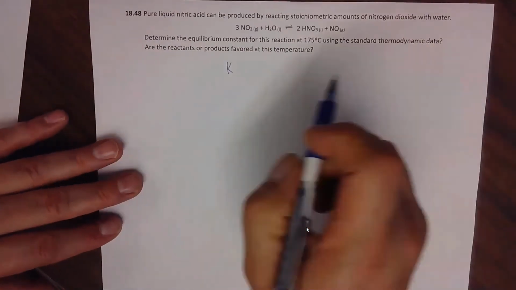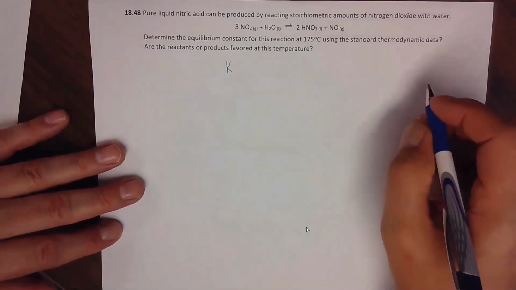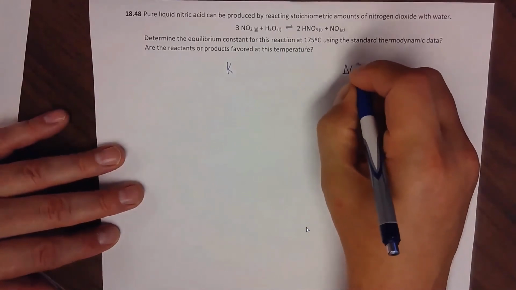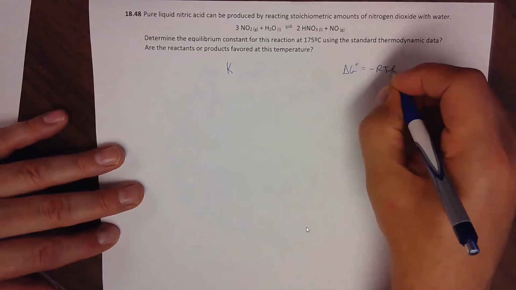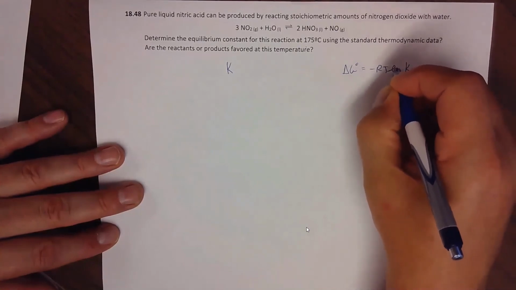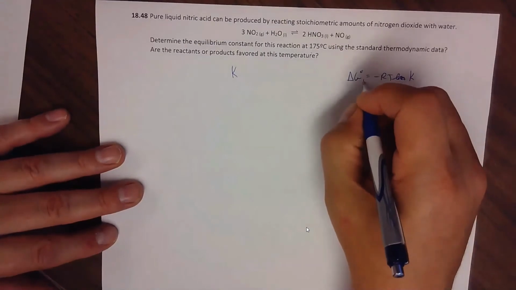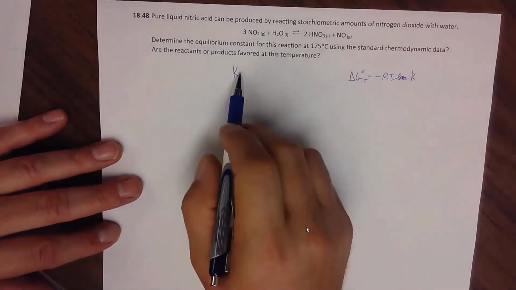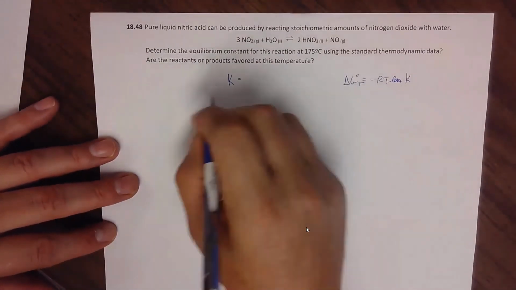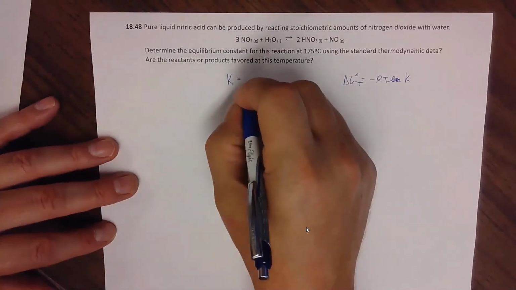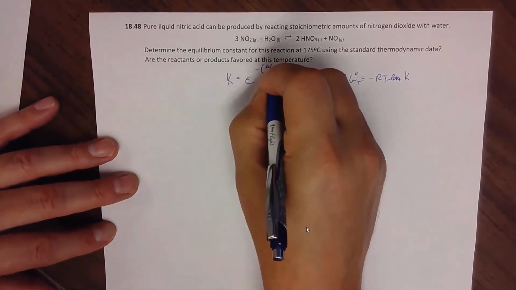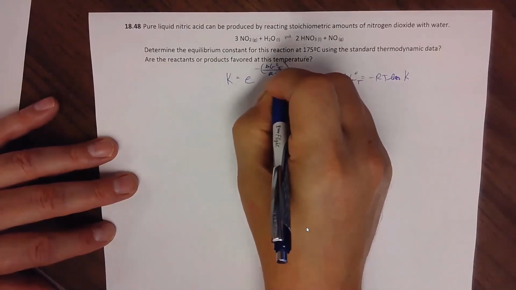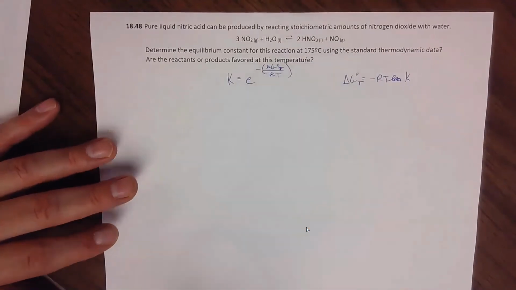And again, we know that if we're looking for K, just like we've seen in the last problem, if we want to use the standard thermodynamic values, we know, of course, that del G is equal to negative RT ln K. Except, of course, we're doing this at non-standard temperatures, so that's going to have to be del G of T. So then we would simply rearrange this equation, right, like we did before. And so this is just going to be e to the negative del G of T over RT. And this is a sub T right here. It doesn't really look like it, but that's sub T.